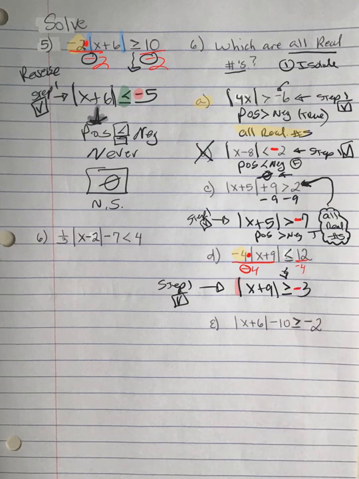And we see that we do have a negative distance. So we need to do sign analysis, and absolute value is always going to be positive. And is a positive greater than or equal to a negative? Isn't a positive always going to be greater than a negative? So isn't this all real numbers?